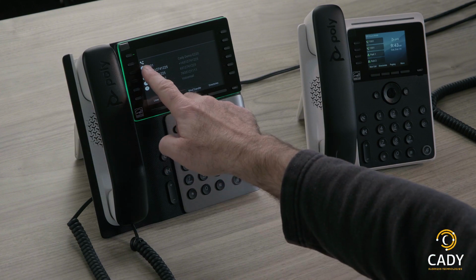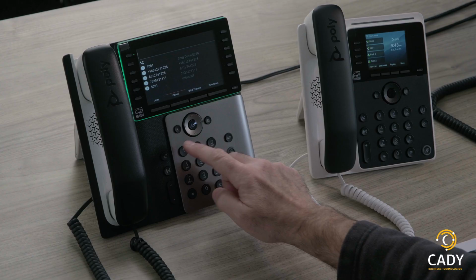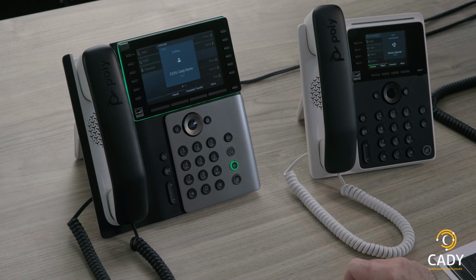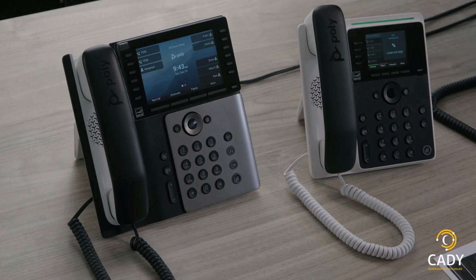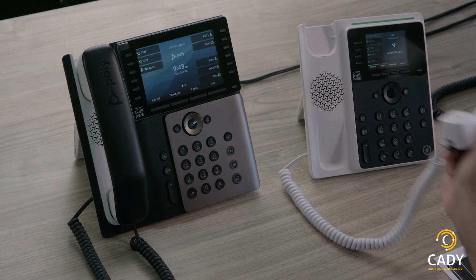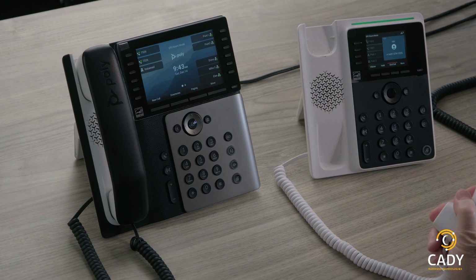I could select it from my call history, but I'm going to dial it, send, and now I complete transfer, and now that call is ringing on that second phone that can just be answered. If it wasn't answered for whatever reason, it would go to that caller's voicemail.